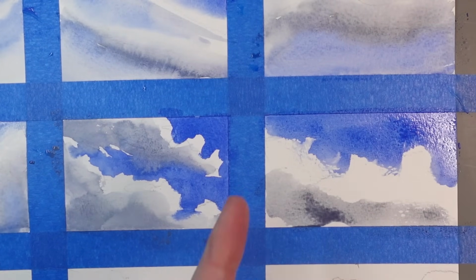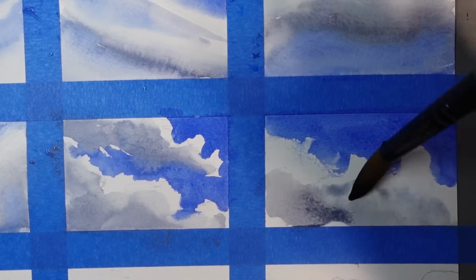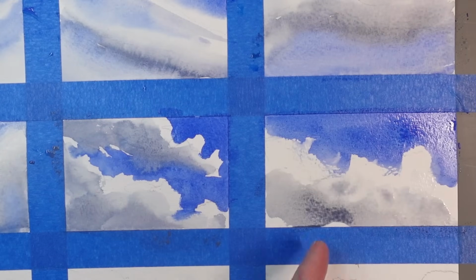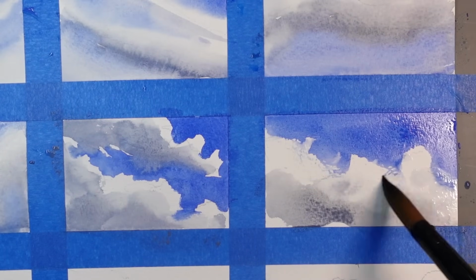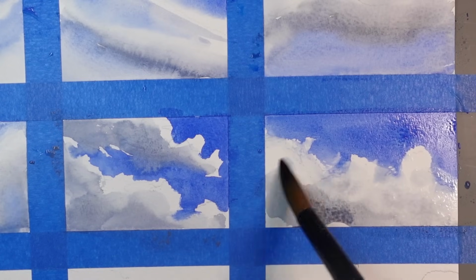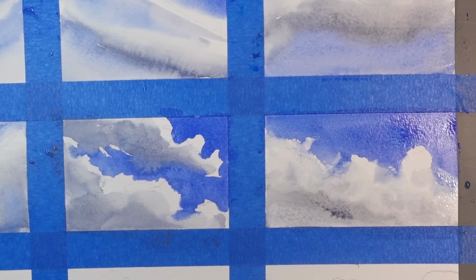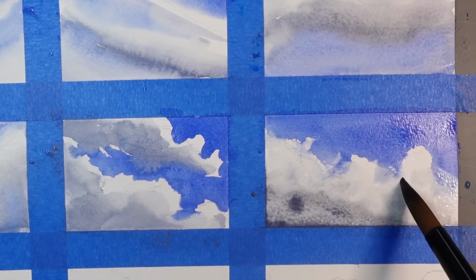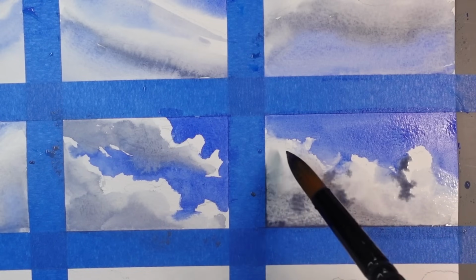What I like to do is just deposit the paint down and then come back in with a clean brush and sort of soften it and push it a little. And sometimes I also like to bring it all the way up to the top edge of the cloud, like up here, and let it flow, because it is going to behave a little bit like watercolor, just not as strongly. It doesn't flow quite as much, but you can still get some nice, fun, flowy effects.